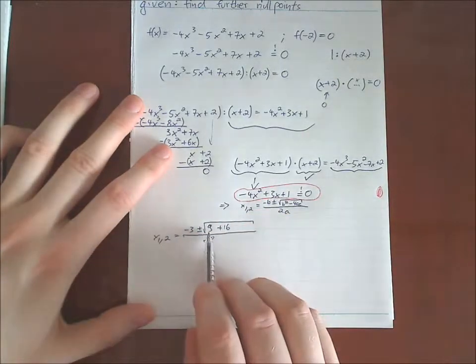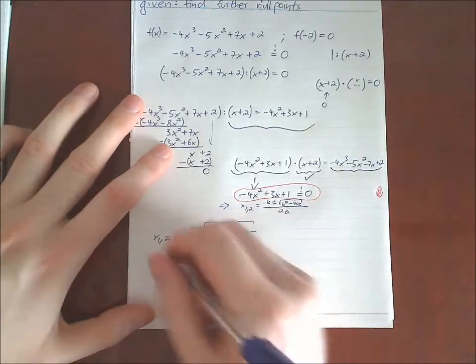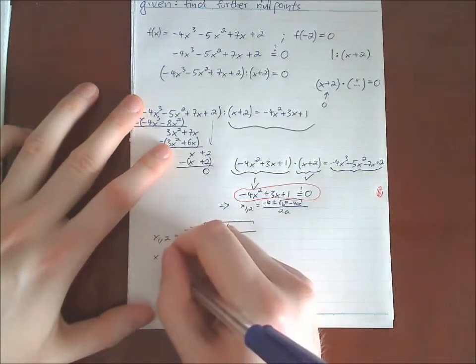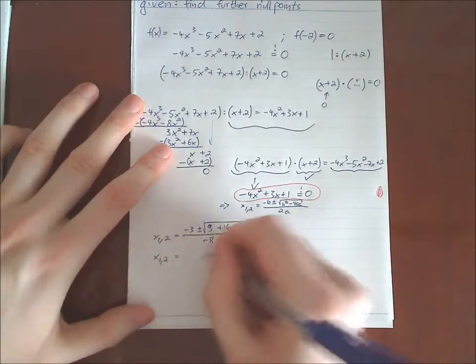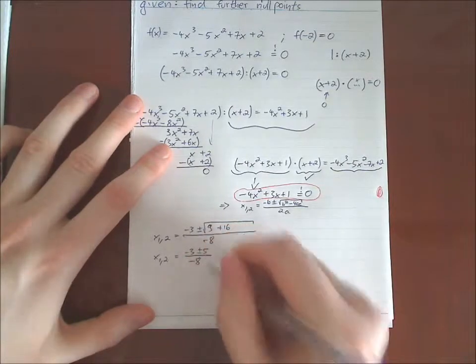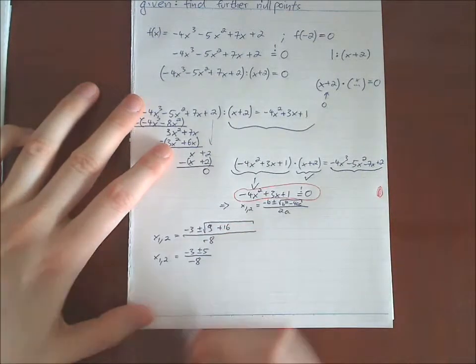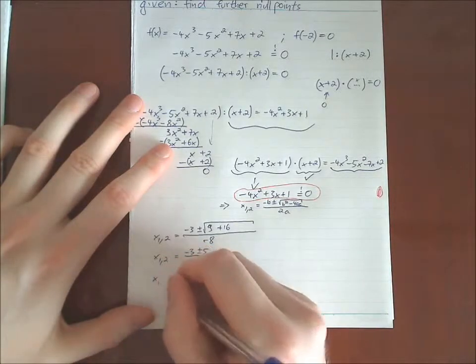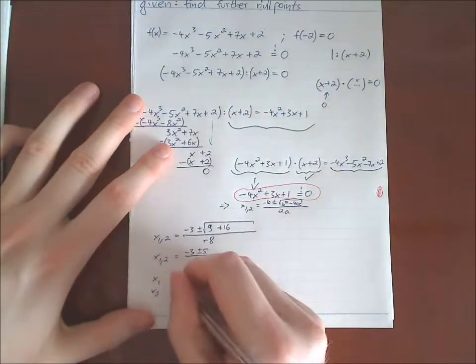And then we already see, okay, 9 plus 16, this is very nice, 25. We can take the square root. It's minus 3 plus minus 5 divided by minus 8. Then we can further calculate x1, x2.